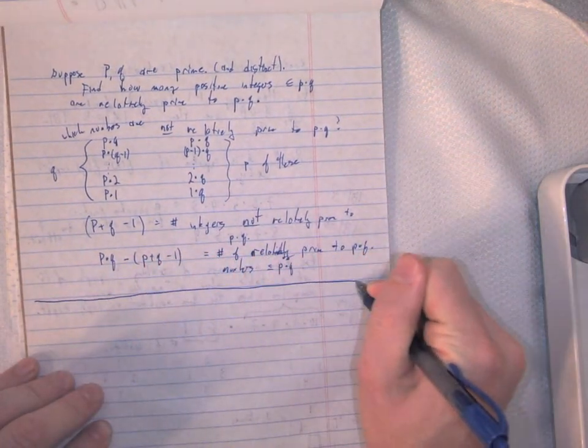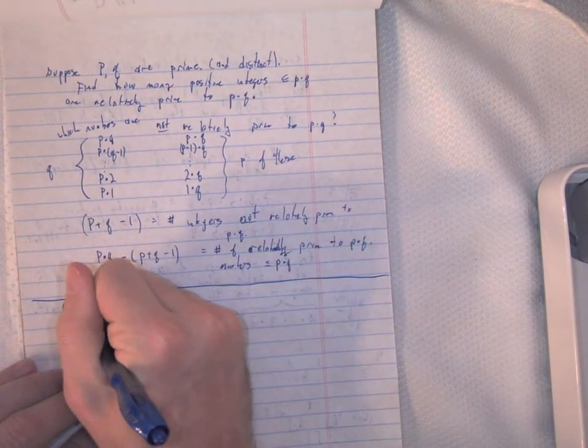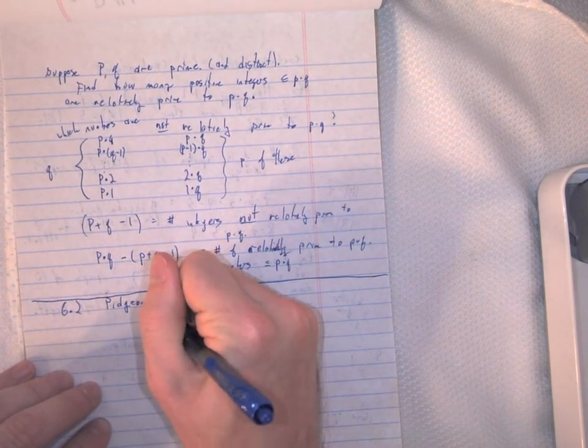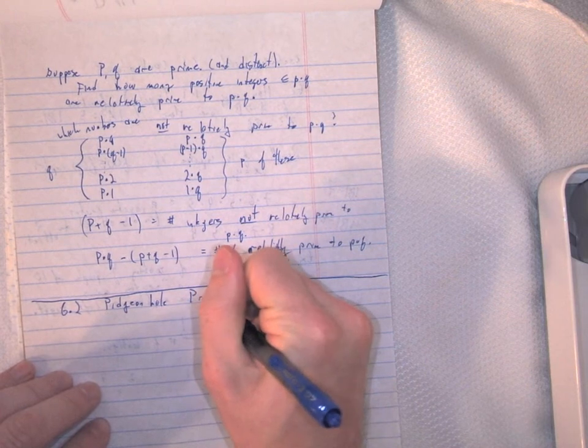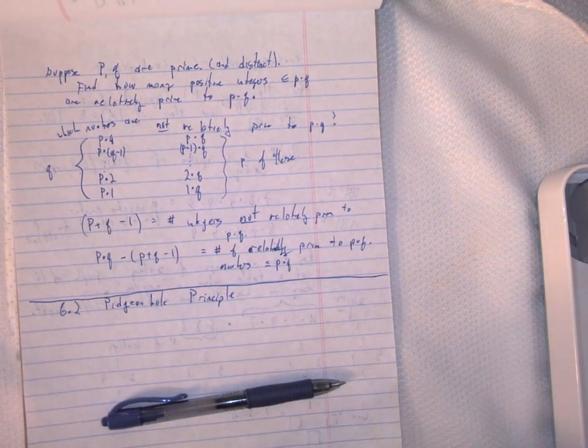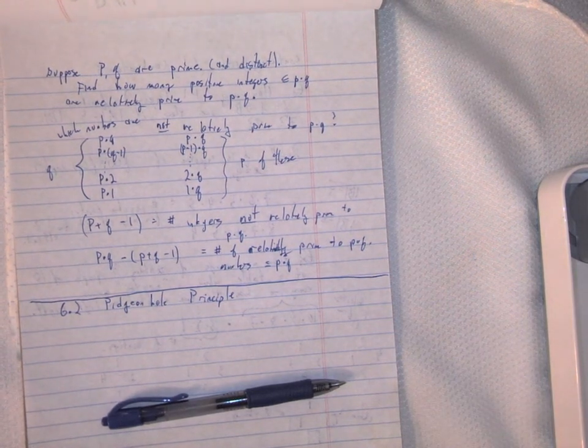This is section 6.2. Pigeonhole principle. And this is a simple principle, which I think I've discussed with you before and seems pretty simple, but has some very interesting applications, as we'll hopefully get to.